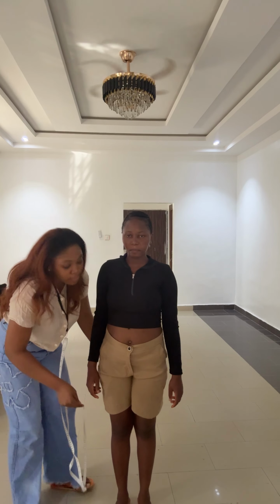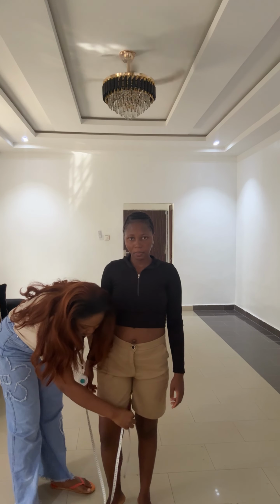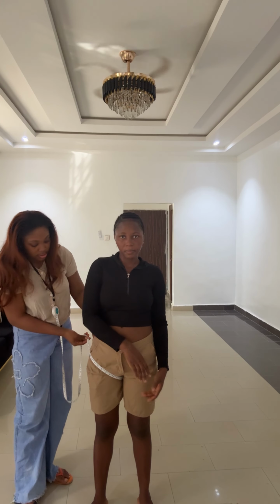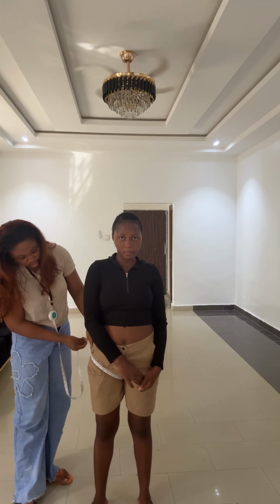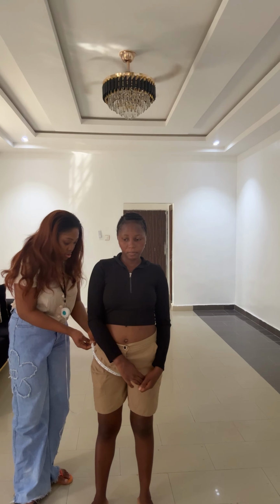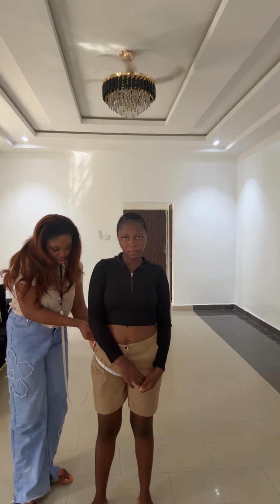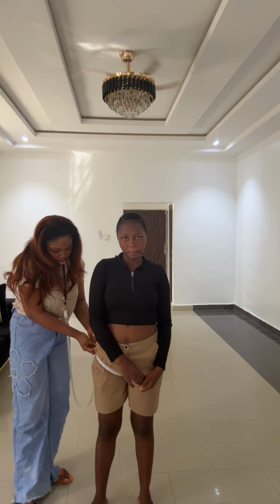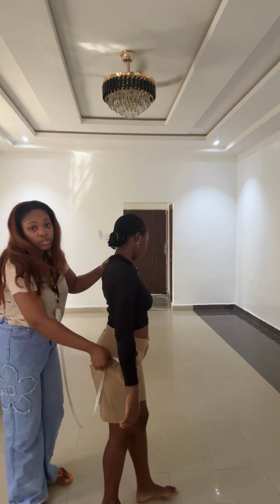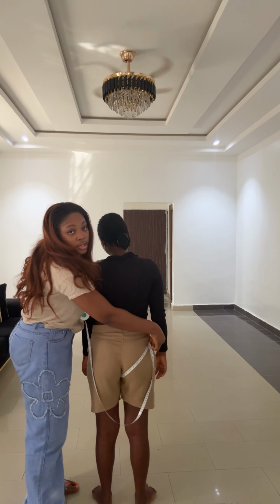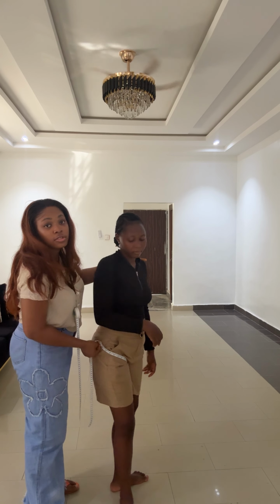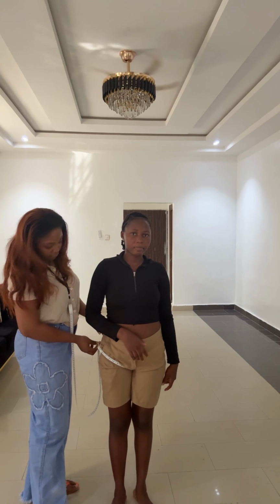Then lastly, you get the thigh circumference. Turn your back. Did you see? Turn your side. Turn your front. So that's the thigh circumference.